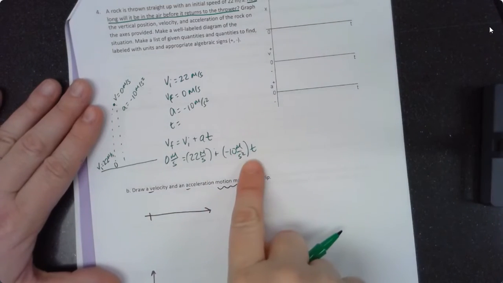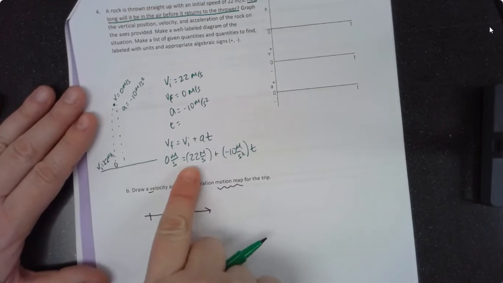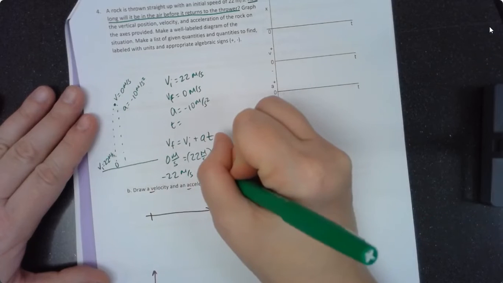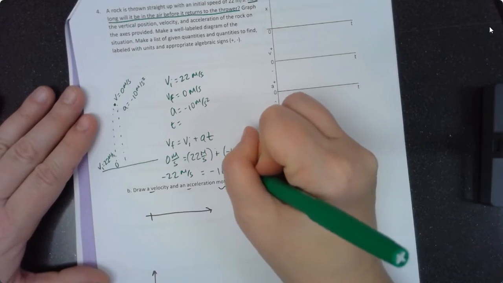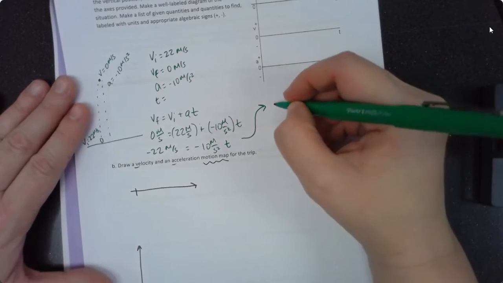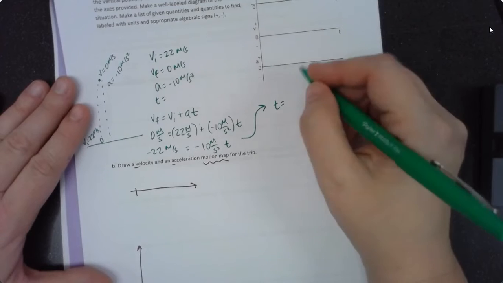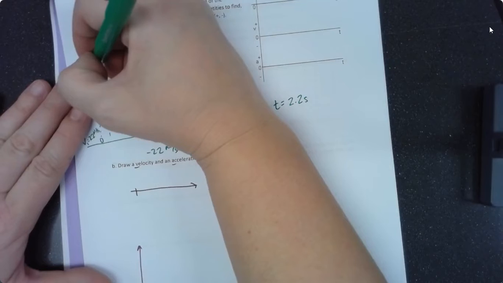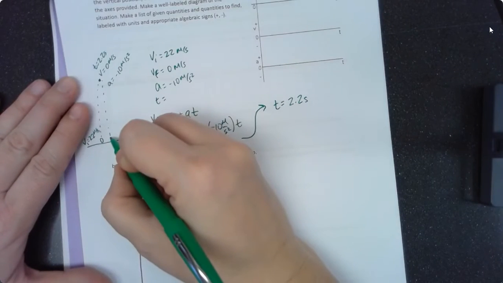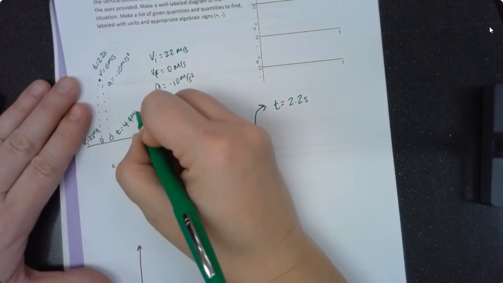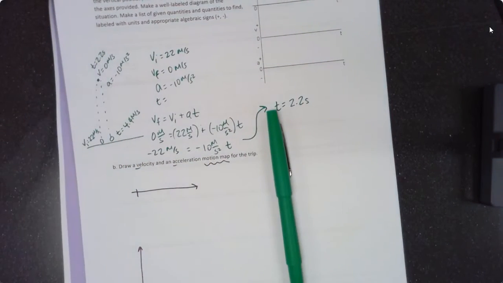Okay, so then to solve for time, first thing we're going to do is subtract 22 from both sides. So minus 22 meters per second equals minus 10 meters per second squared times time. And then if I divide both sides by minus 10, I find that my time is 2.2 seconds. But keep in mind, that's my time to get up to the top. So the time to get back down to the bottom is going to be 2 times that. It's going to be 4.4 meters per second. Oh, sorry, just 4.4 seconds. I just got carried away with my units there.